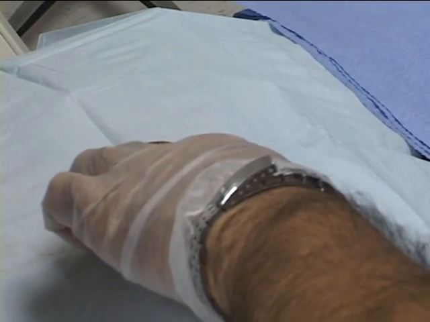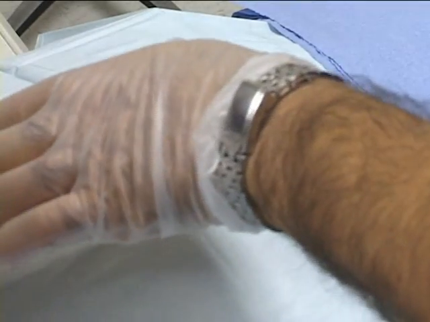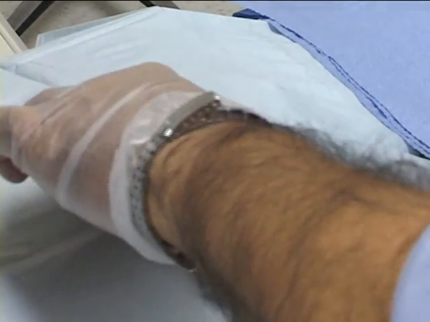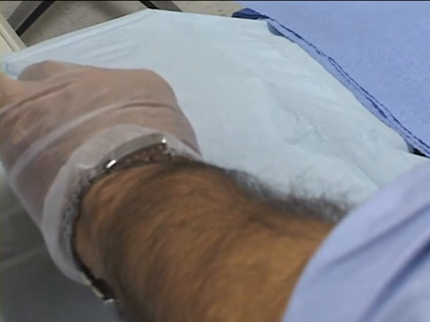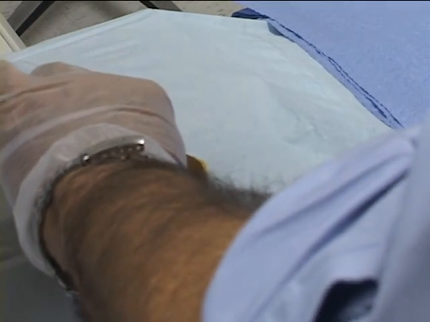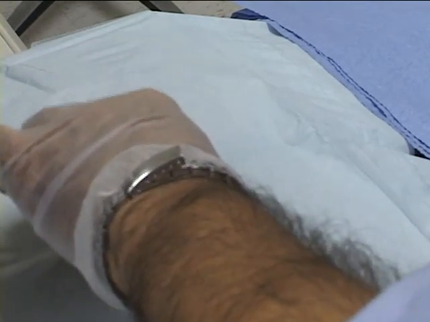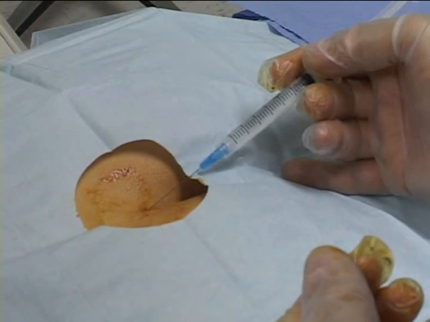After we identify the two protuberances or bone growths on each side of the midline, we use local anesthetic and anesthetize as much as possible from the tailbone all the way to the lower lumbar spine region.